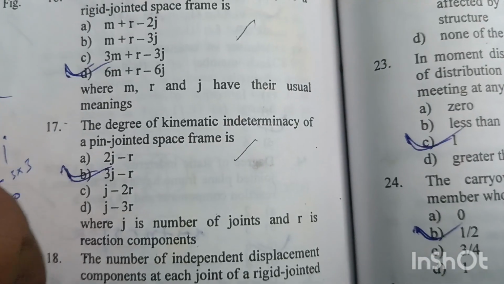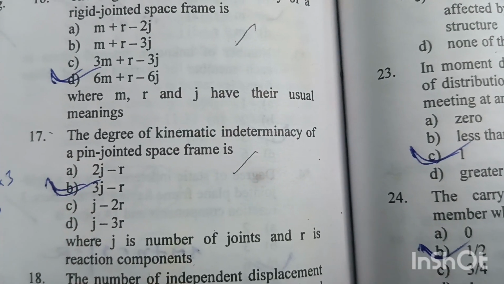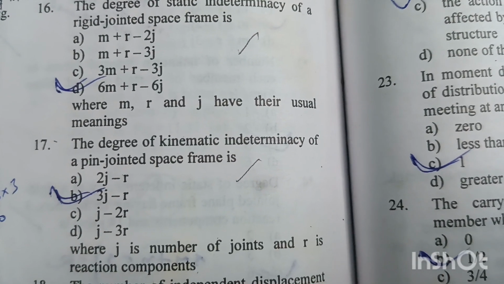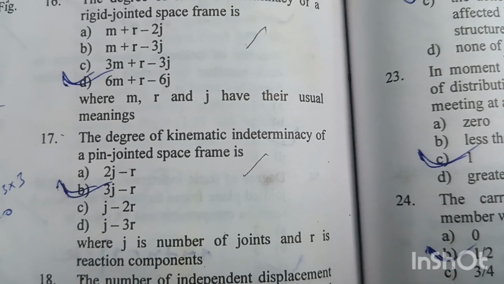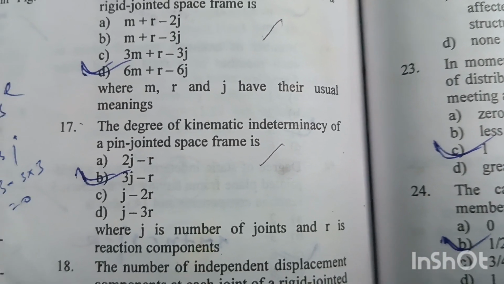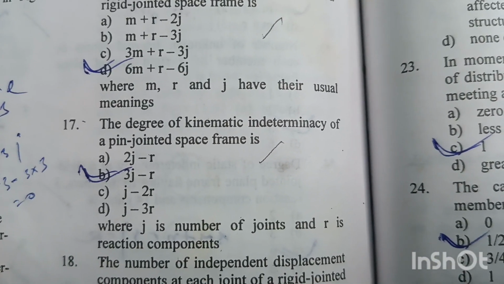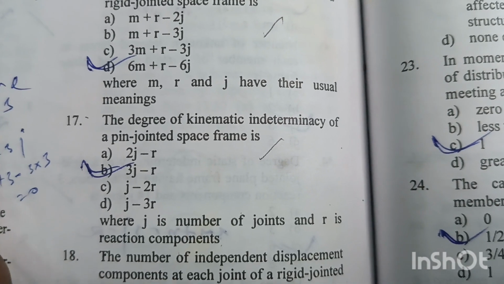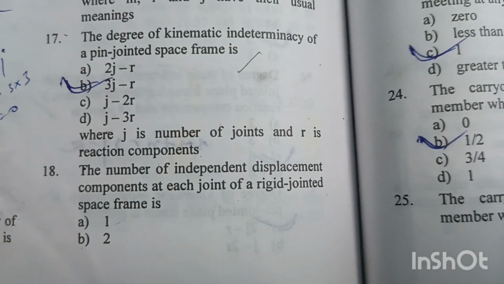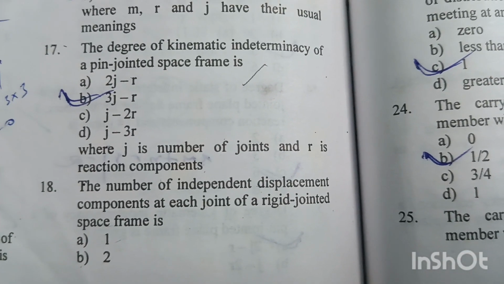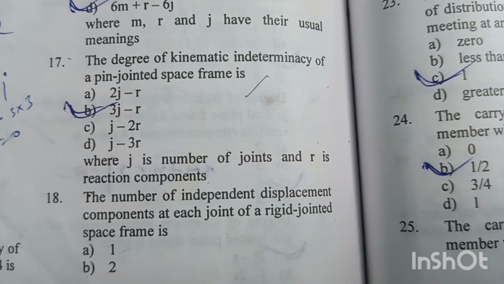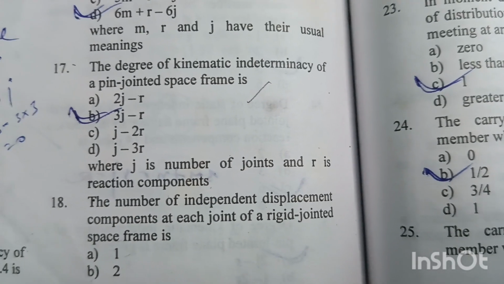Question number 17. The degree of kinematic indeterminacy of a pin jointed space frame is 3j minus r. Option B is the right answer, where j is the number of joints and r is the reaction components. Question number 18. The number of independent displacement components at each joint of a rigid jointed space frame is 6.